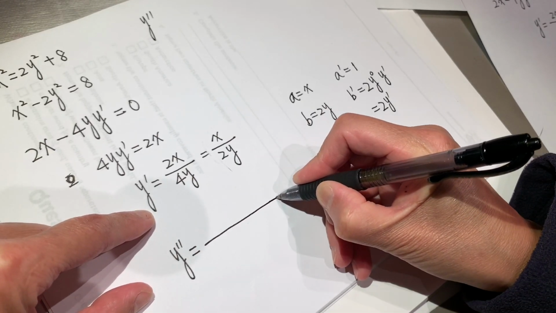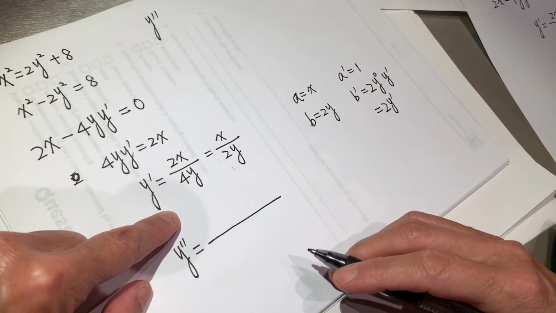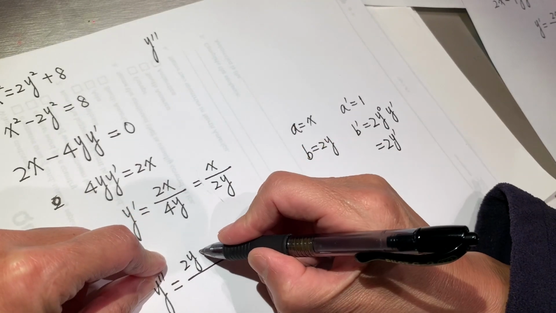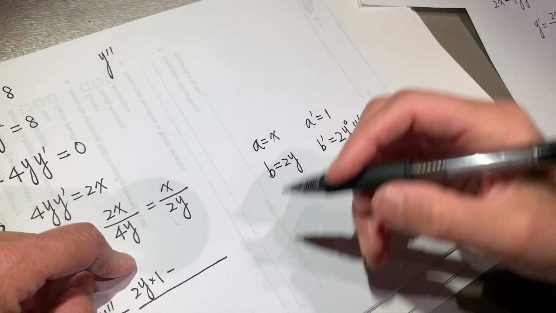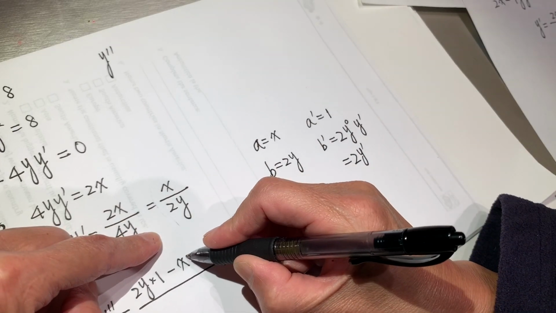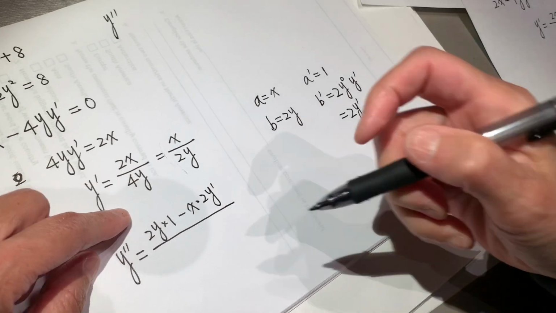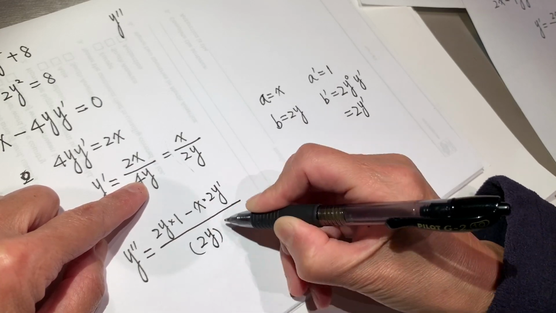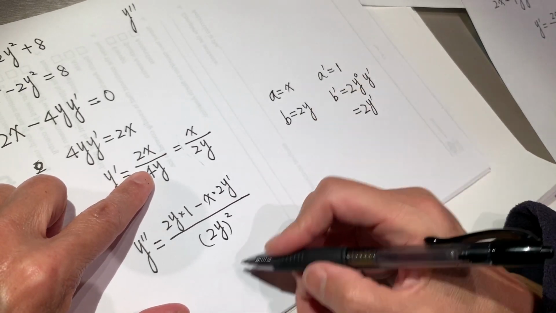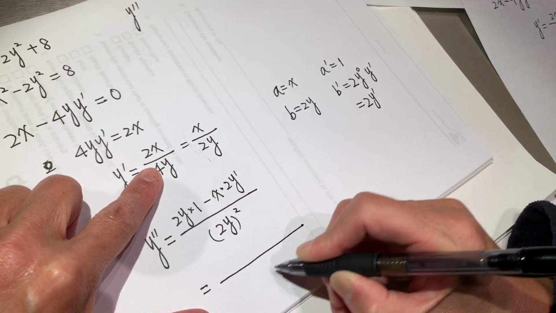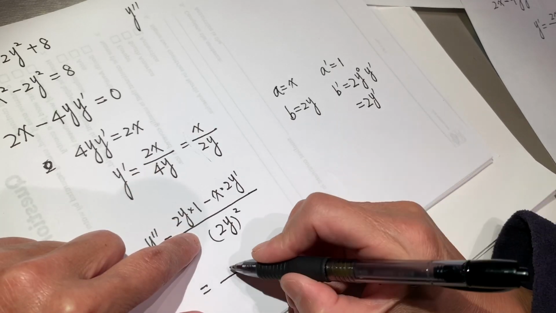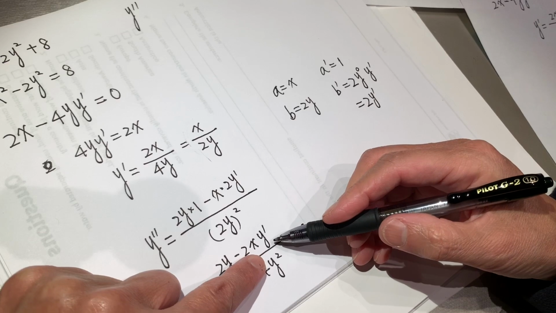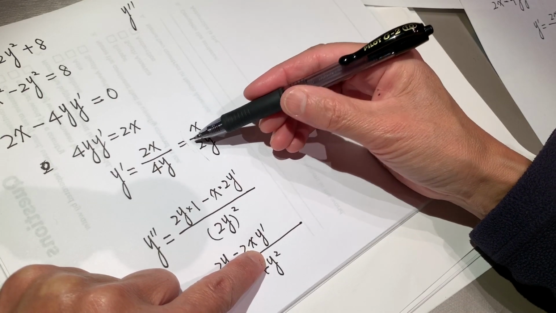Low d high minus high d low over low squared. So low is 2y, d high is 1, minus high x, d low is 2y prime, over low squared, 2y squared, right? So we clean up a little bit, it becomes 4y squared in the denominator, and 2y minus 2x y prime in the numerator. What is y prime? Y prime is x over 2y.